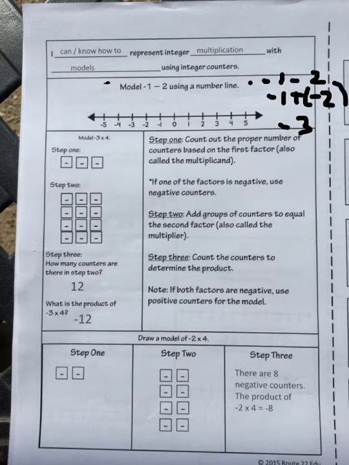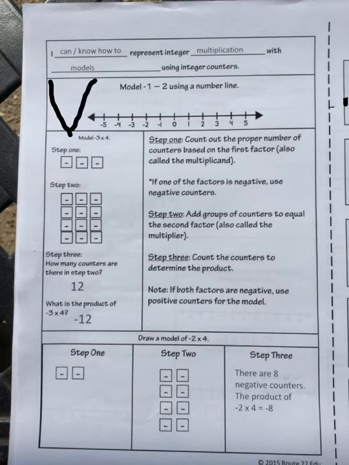Okay, let's look at our next section. It says model -3 times 4. You're going to be multiplying a negative and a positive together, so you're going to end up with a negative number. One way to think about it is like a little slice of pizza. There's a negative and a positive.